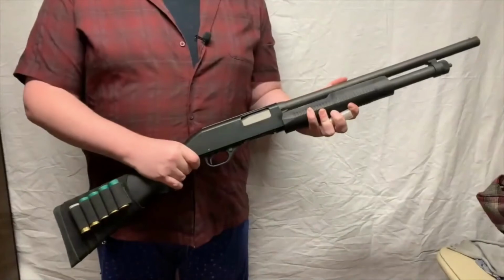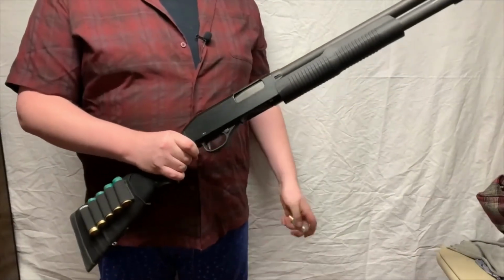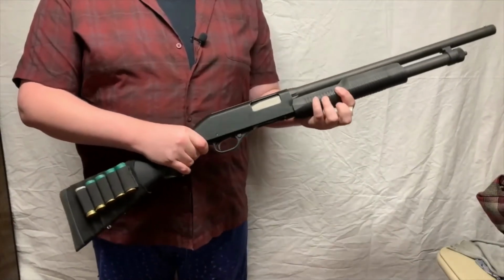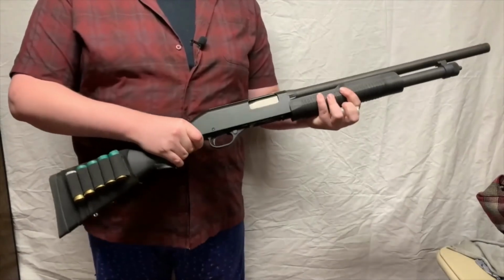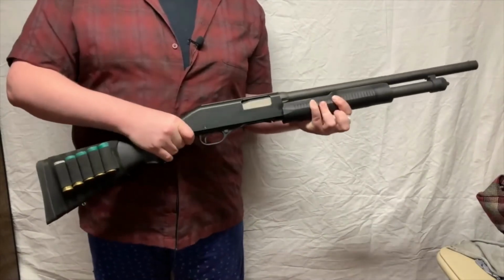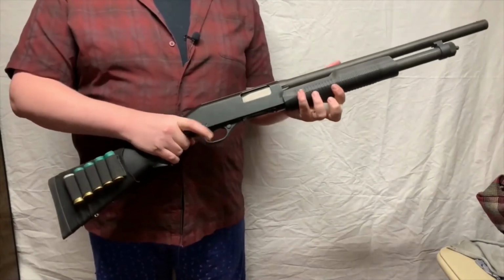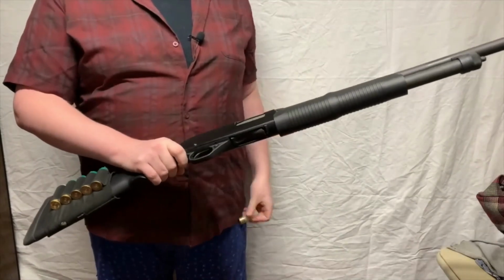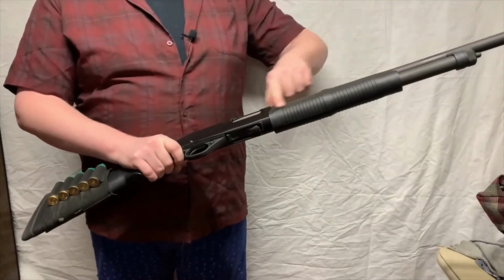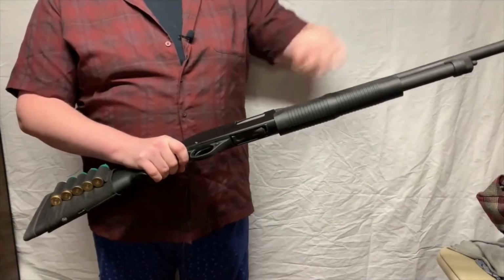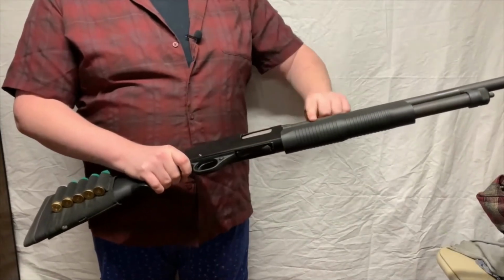The basic idea is that it's called a pump action because in order to cycle a new round into the chamber, you have to do this, kind of pumping it. What this does is it takes a round from this tube, which stores additional rounds inside of it, pulls it out, and pops it up into the chamber, ready to be fired.